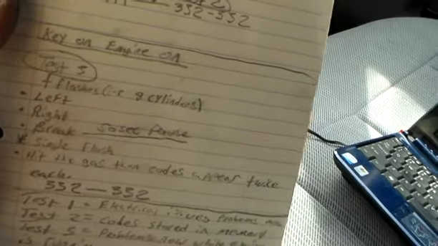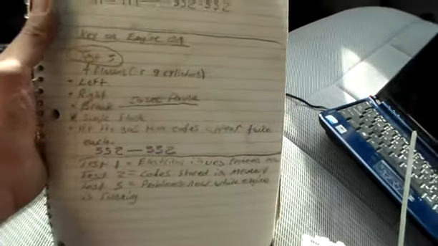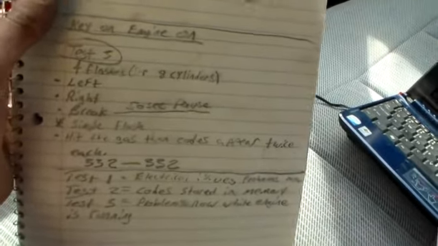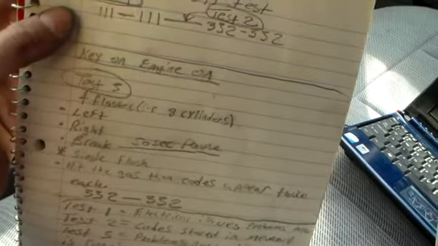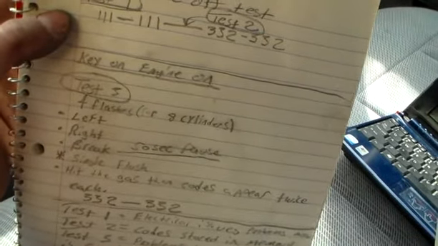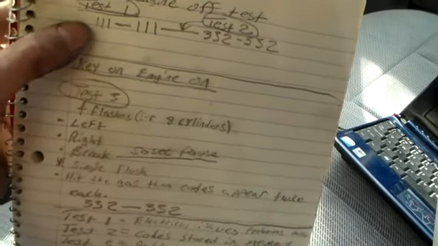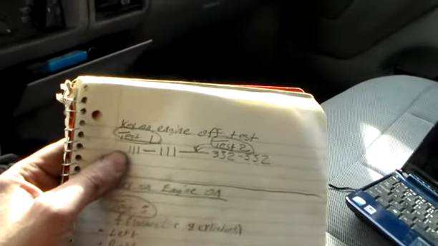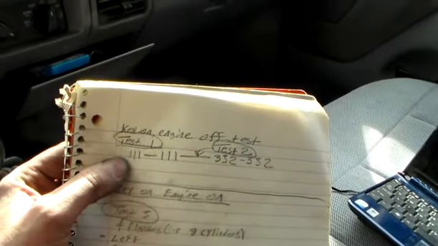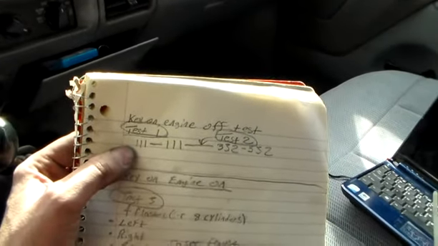So they're technically electrical issues, and it's going through testing to make sure that you've got connections and all that good stuff. 111 means all clear. After every code it spits out, it'll spit the code out twice. Okay?